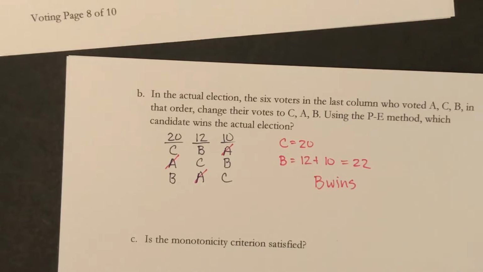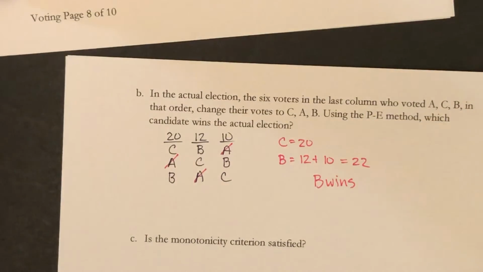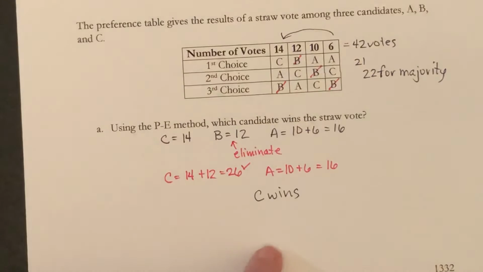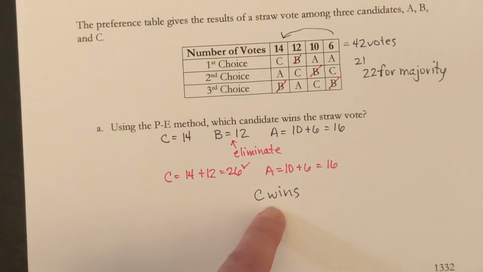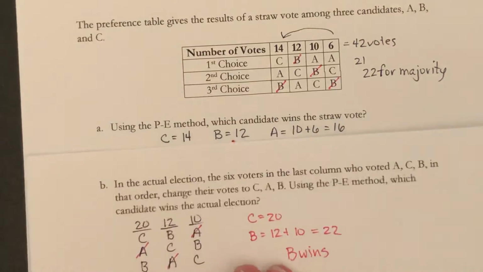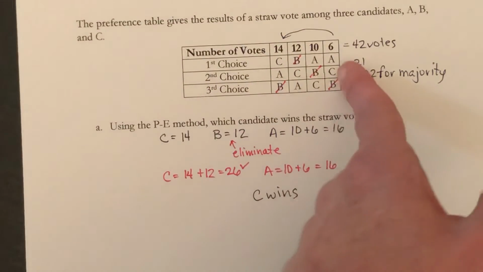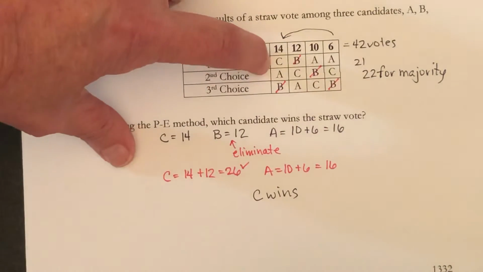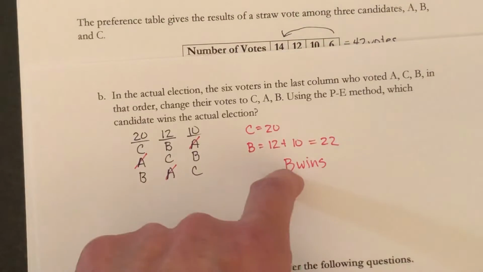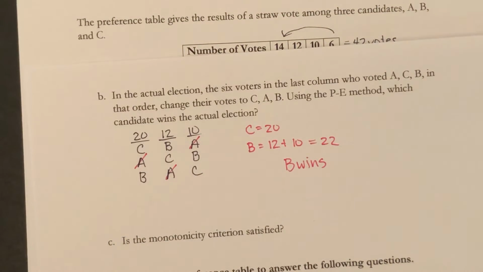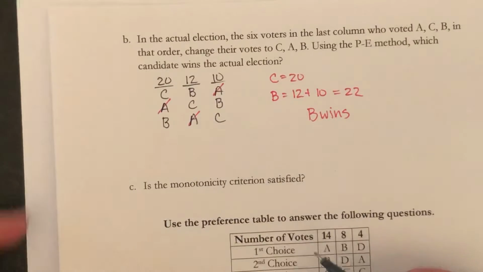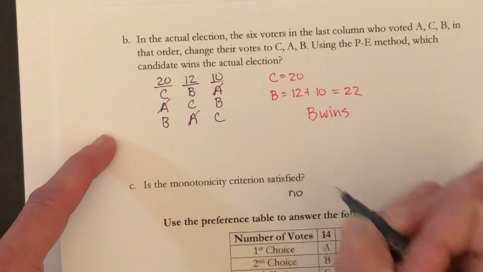All right, now is the monotonicity criterion satisfied? Well, that's the one that says if in a preliminary vote a candidate wins, and then between the preliminary vote and the actual election, the only changes are in favor of that candidate. See, this vote went in favor of C, so that change was in that favor, but then C lost. So you can actually lose by doing better. So is it satisfied? No, it's not.